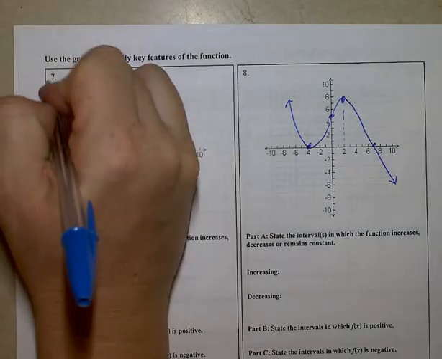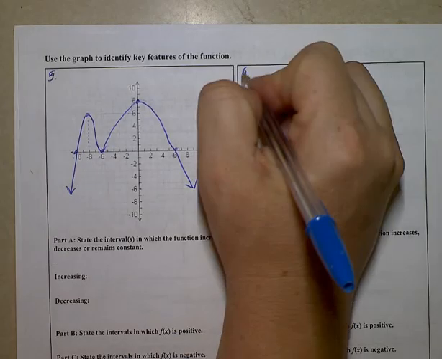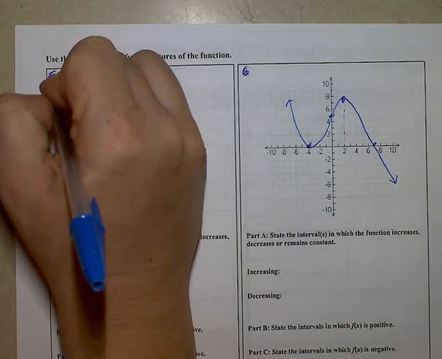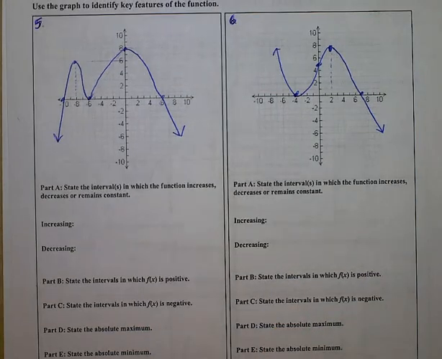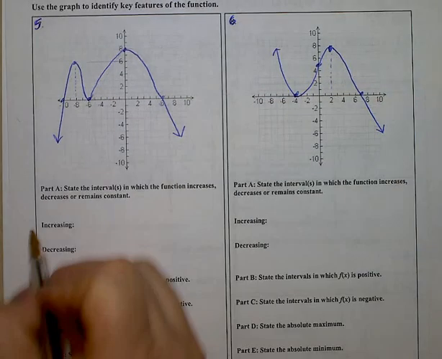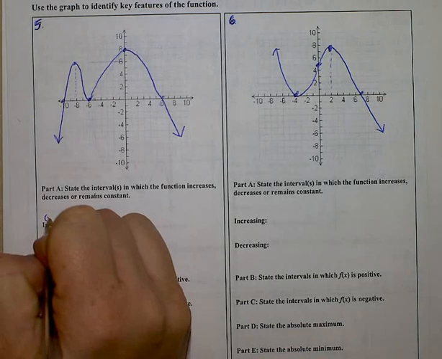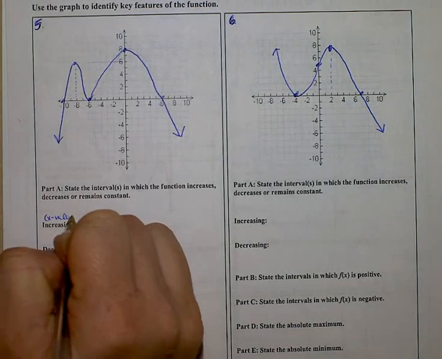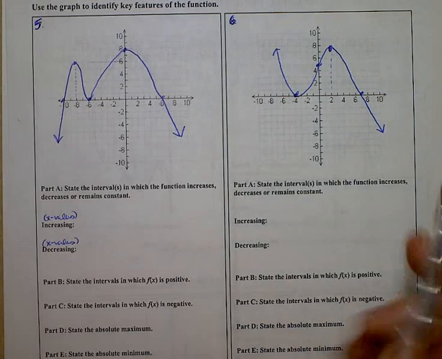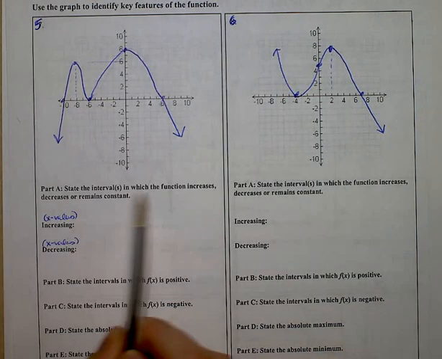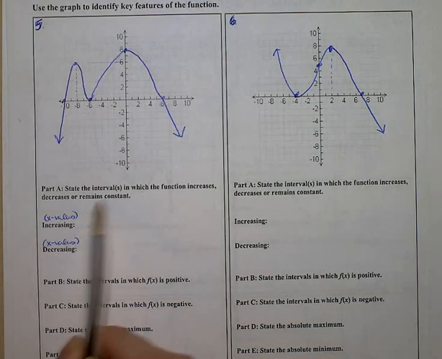Let's change the numbers here. Can we change this to a 5 and change this to a 6, please? Increasing or decreasing. Remember, you have to do this in terms of x values, and we're going to use parentheses, okay? So, state the intervals in which the function increases or decreases or remains constant.